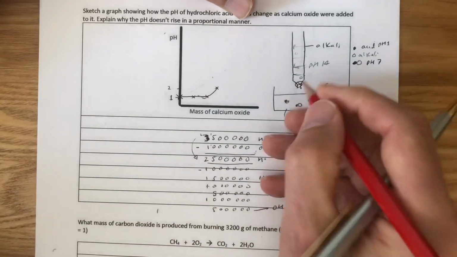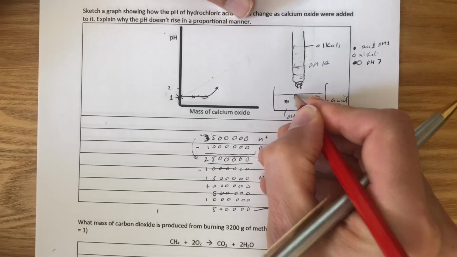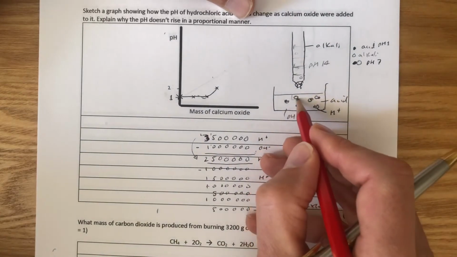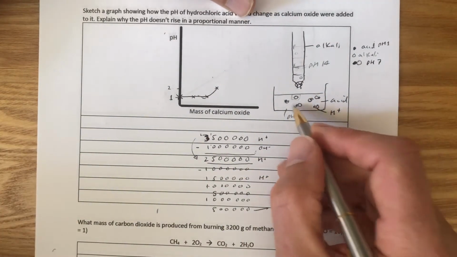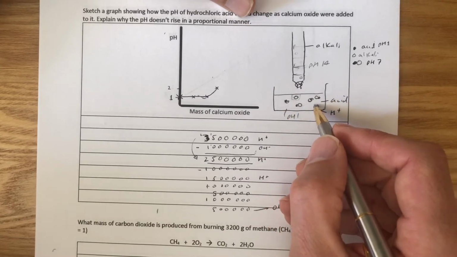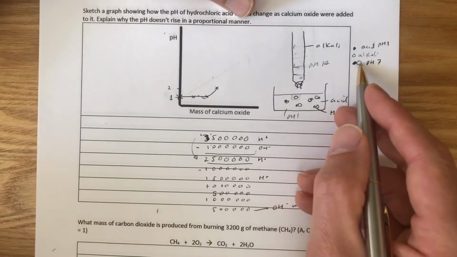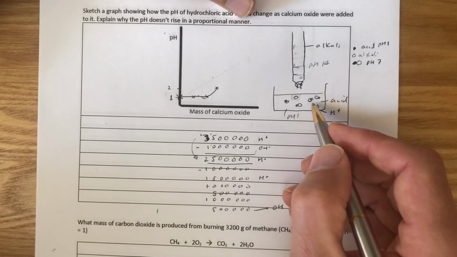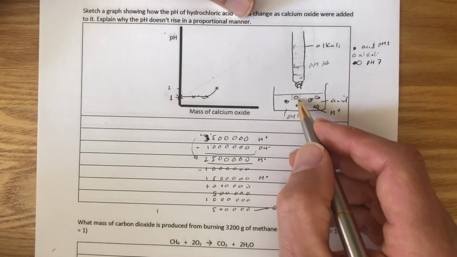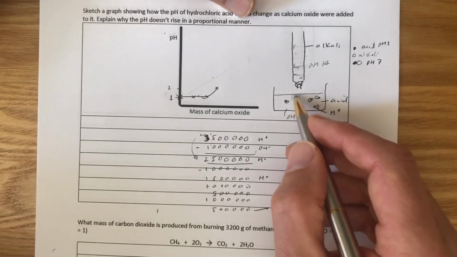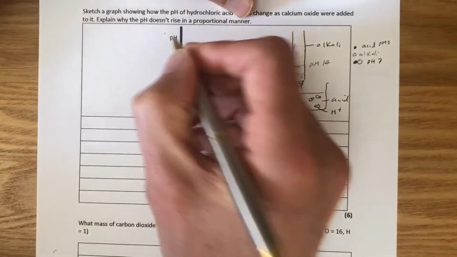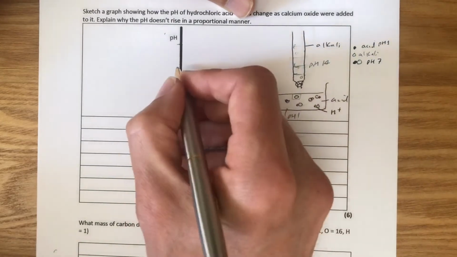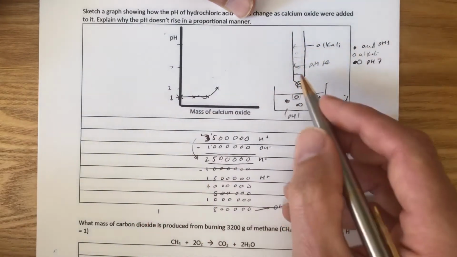And let's draw that one in there. There it is. My hydroxide ion all on its own. So now the pH is no longer acidic because all the acid has been neutralised. Indeed, we've gone past the neutral point. We went straight past the neutral point, and now we've got excess hydroxide. We've got 500,000 hydroxide, so that's going to raise the pH past neutral.